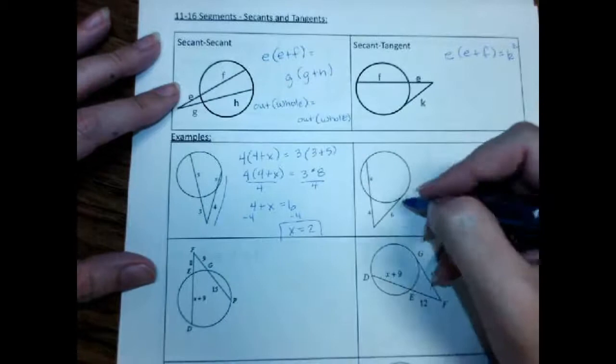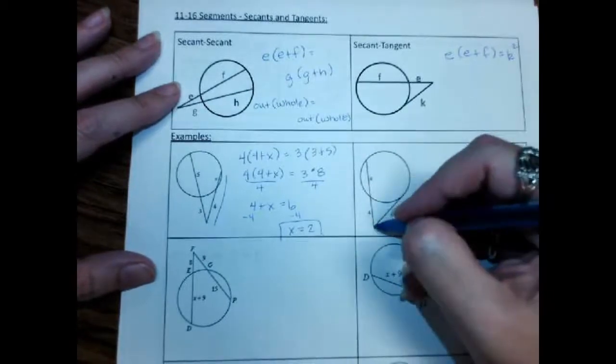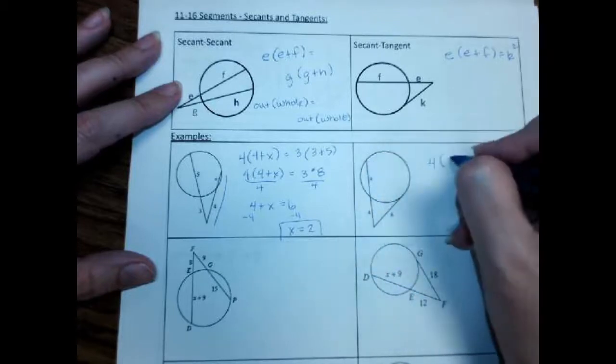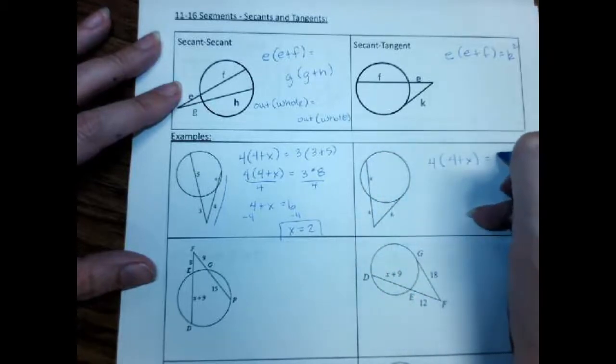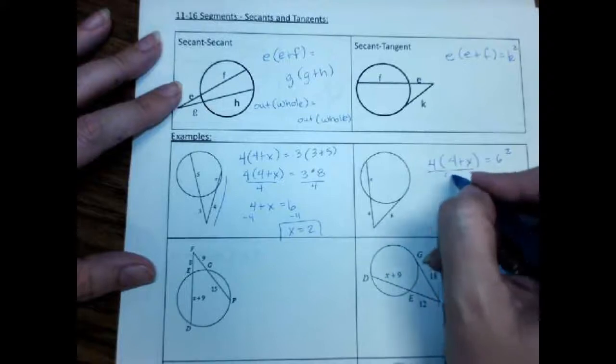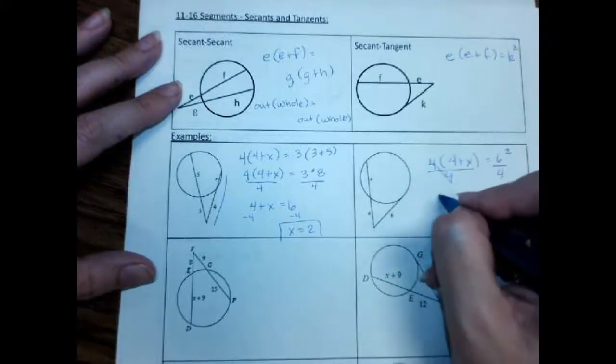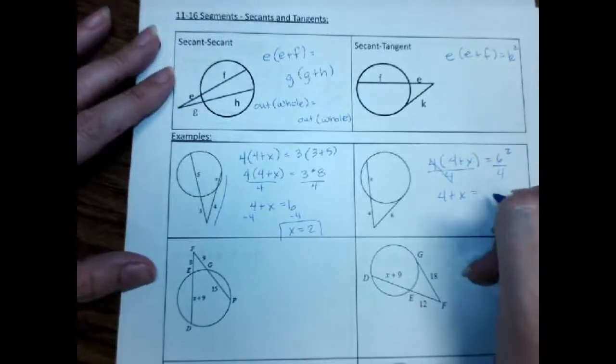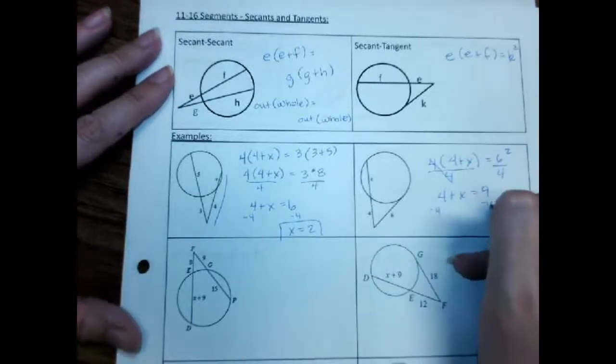The next one, this is one like this, so on this side I have 4, and then 4 plus x for the whole thing, equals 6 squared, and I can just go ahead and divide by 4 here. 4 plus x equals 36 divided by 4 is 9, minus 4, and we get x is 5.